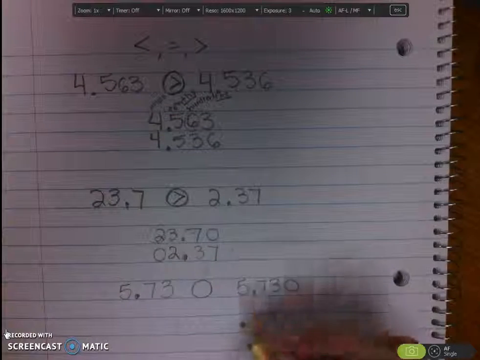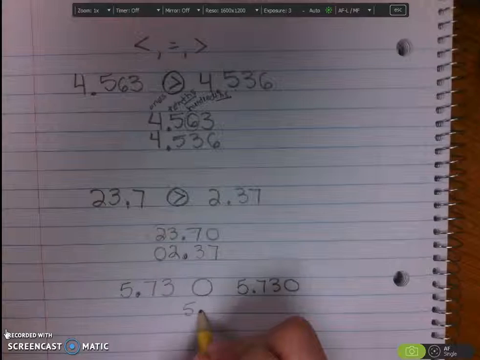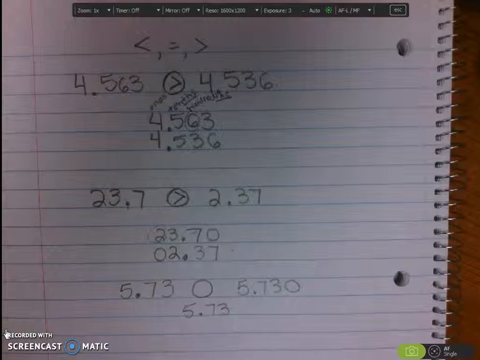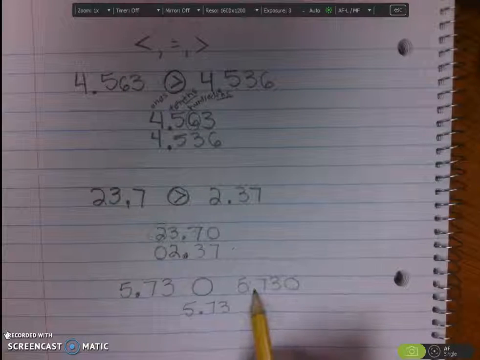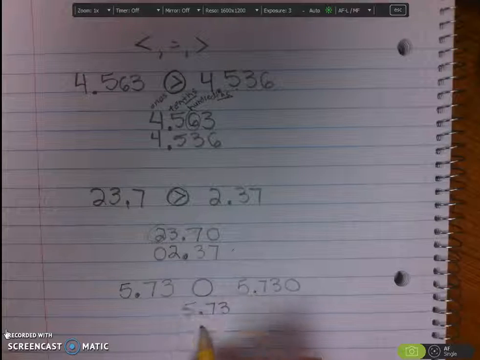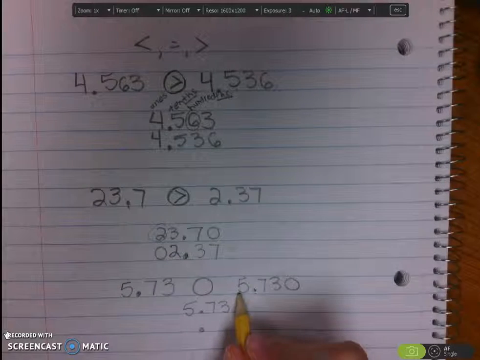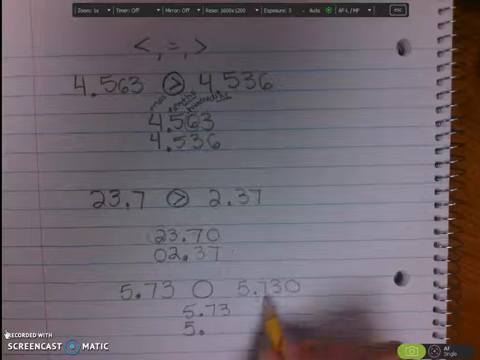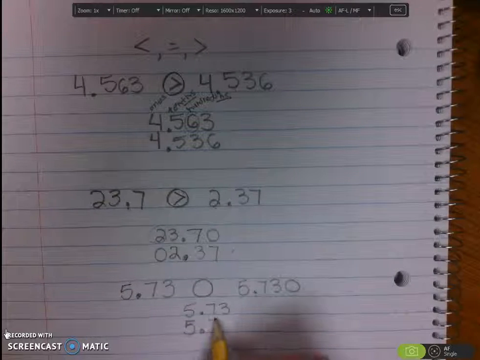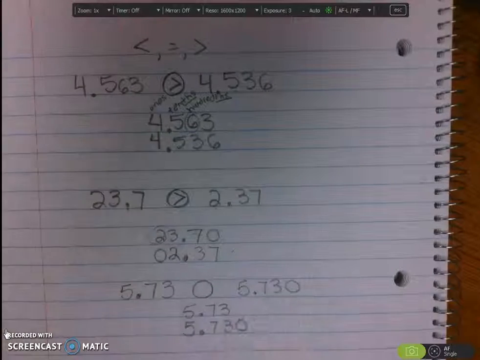Step 1, stack them. And what do I have to do when I stack them? Yep, the decimal has to be lined up. So I'm going to put my decimal right here. The 5 is before the decimal. After it is 730. And I'm going to line up my numbers perfectly.